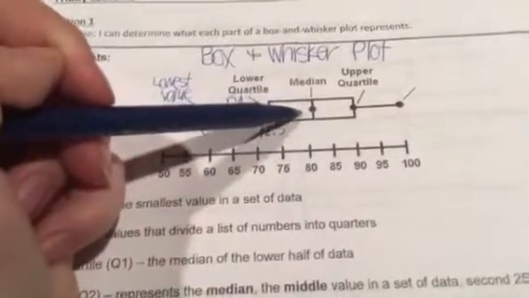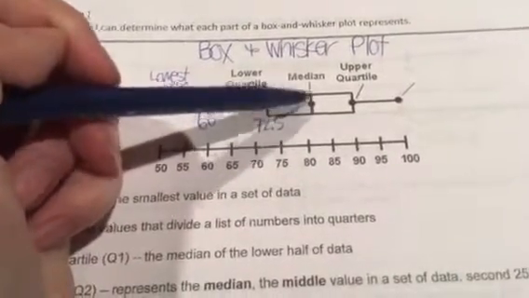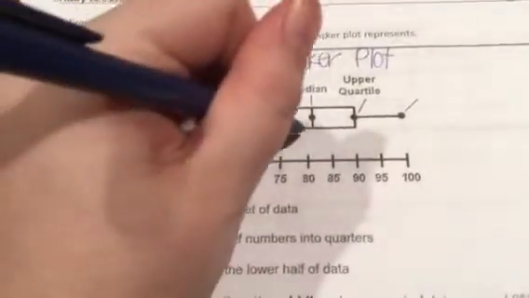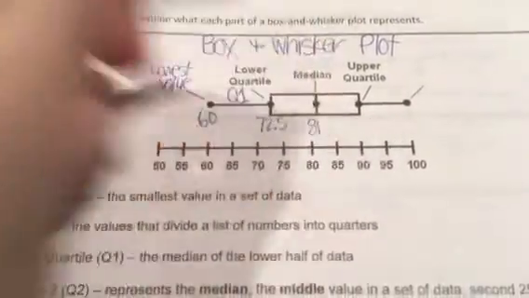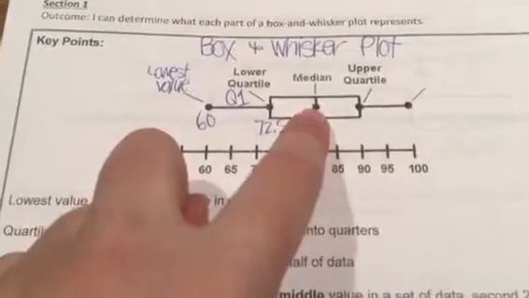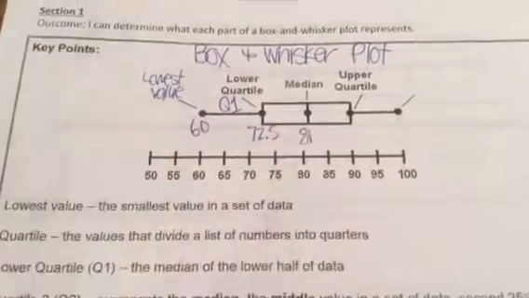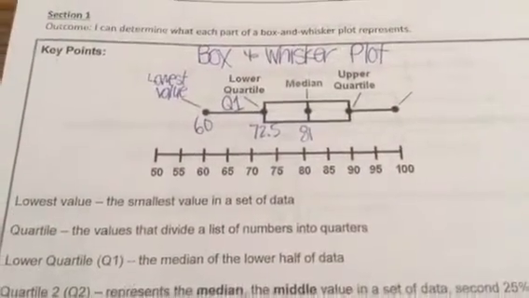Next, I have the median. That's the middle of my data. Here I see my median is about 80 or 81. Every single time, my middle dot in the middle of that box always represents my median.